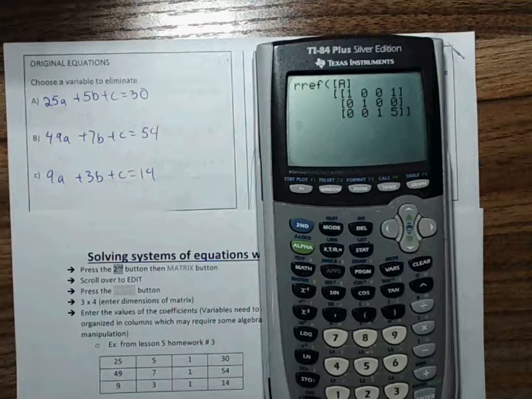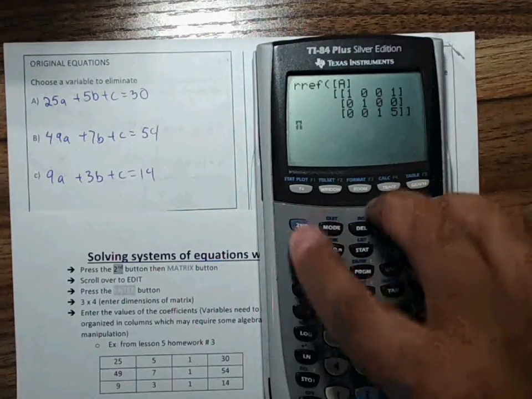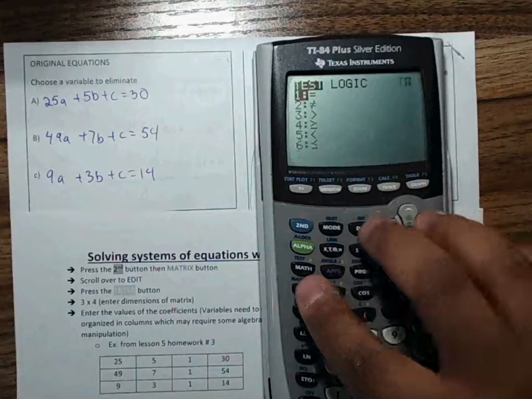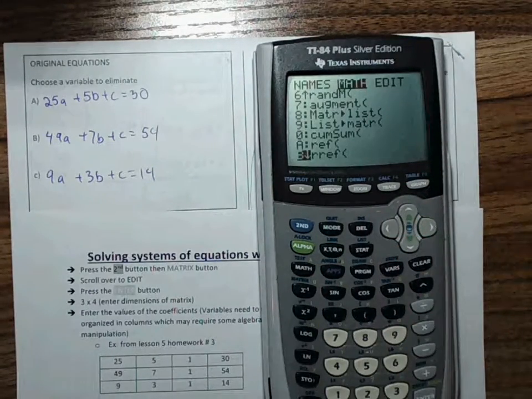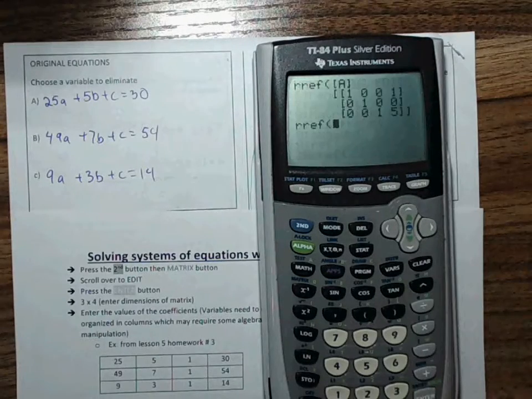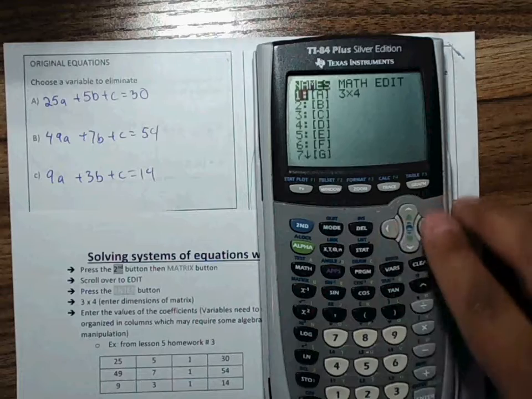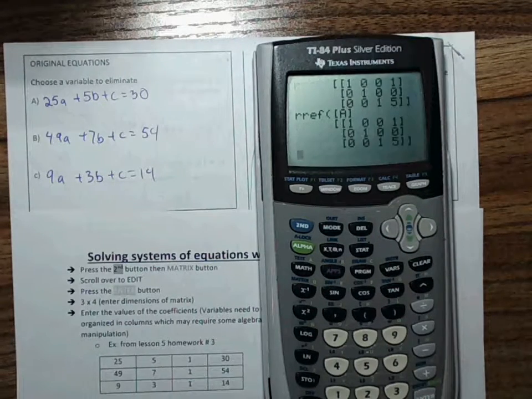I wish I would have learned how to solve this by hand this easy. You didn't get it? You might not have entered in your data the right way. So you do second and then math. Second matrix, you go to math, you go down to where it says RREF, which is option B. And then you do second matrix, enter, enter. Did you get it that time?